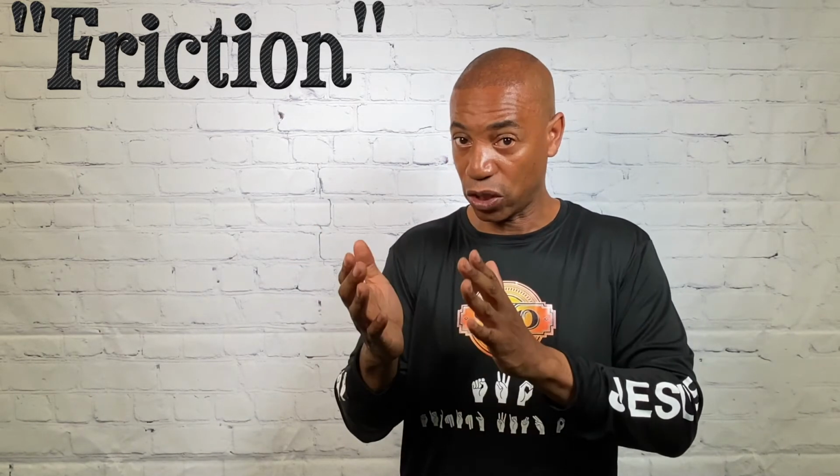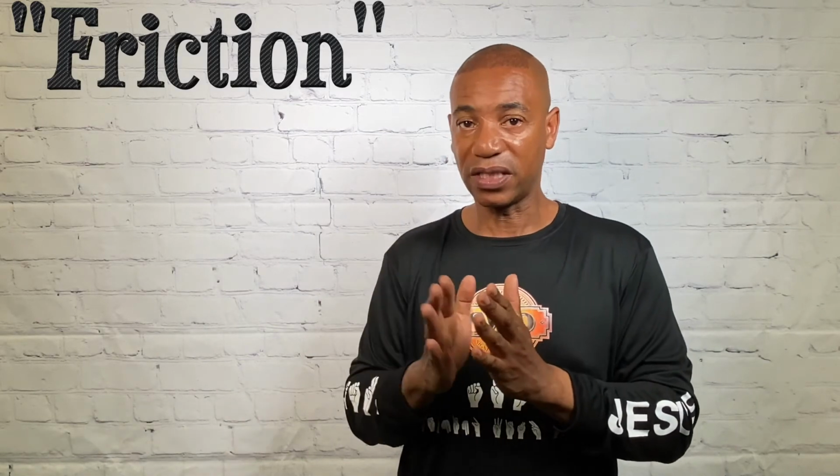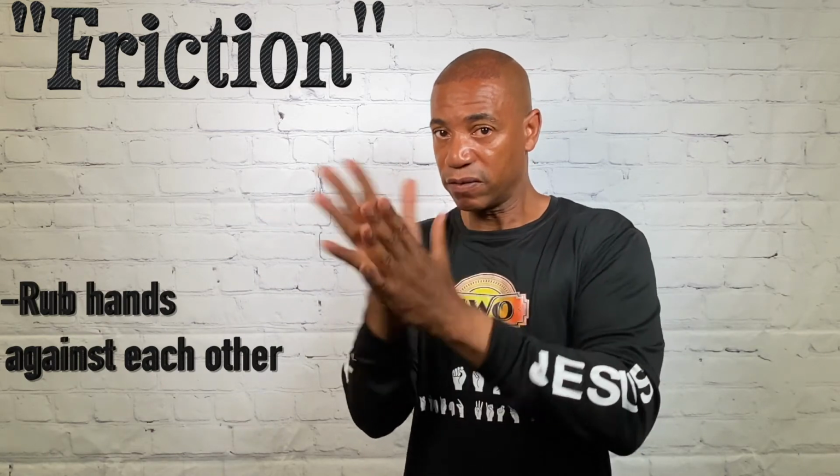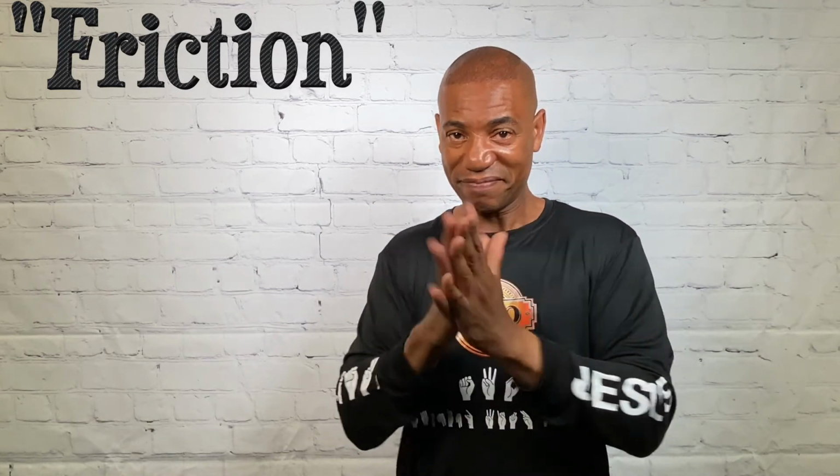Now the second way is if you're in a science class and it's dealing with friction causing heat. The other way to sign that would be rubbing your hands together. That is the second way to sign friction. So let me show you the first and the second. These are both ways of signing friction.